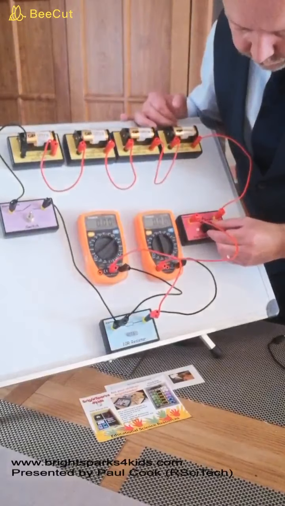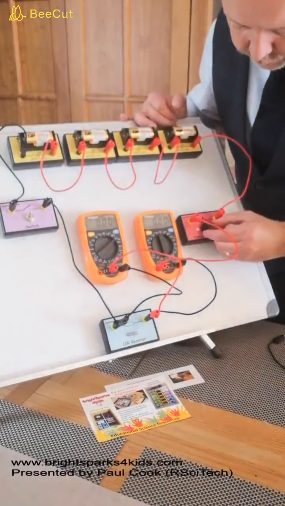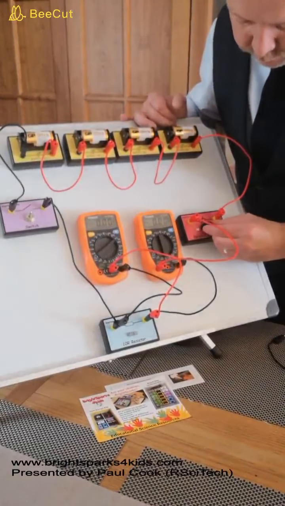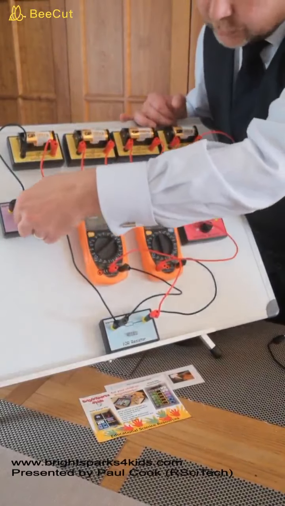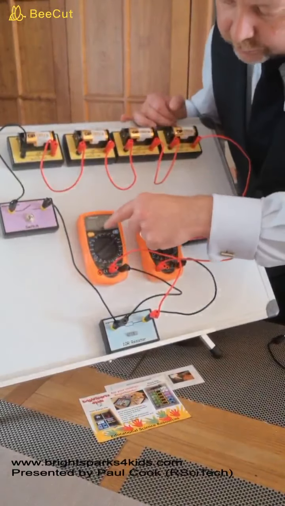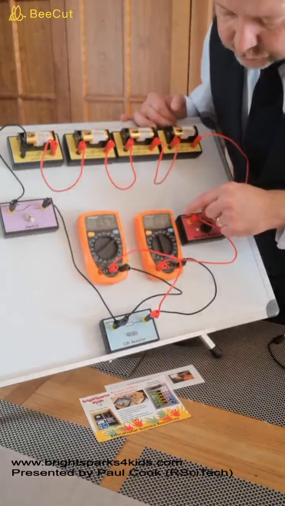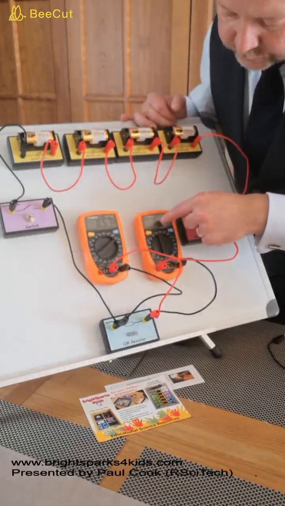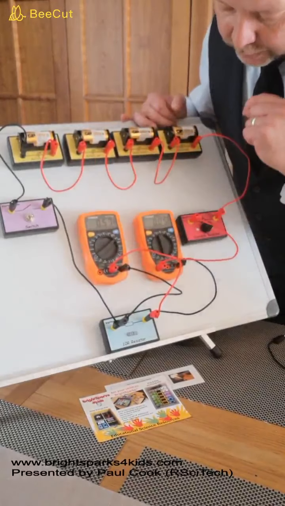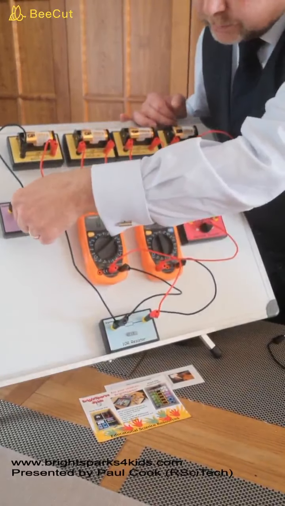I move it to the fourth reading position on our variable resistor, switch the circuit on, we have a reading of 0.57 volts and a current reading of 0.05 amps.